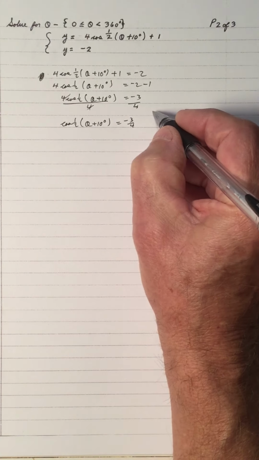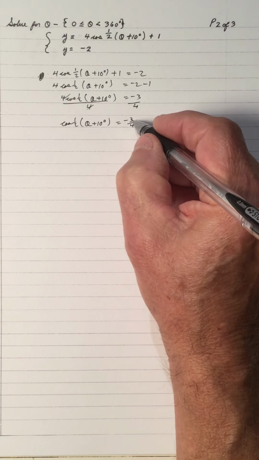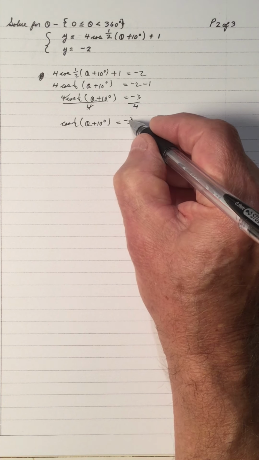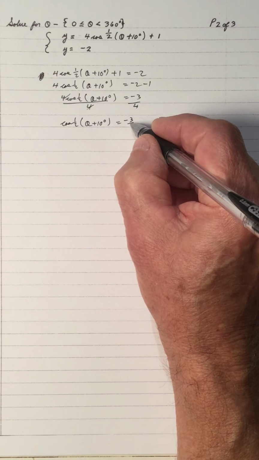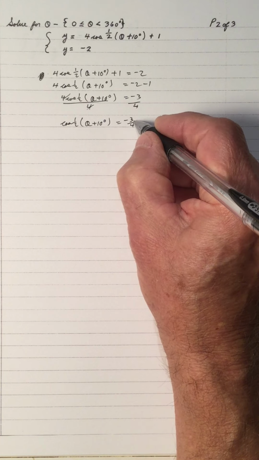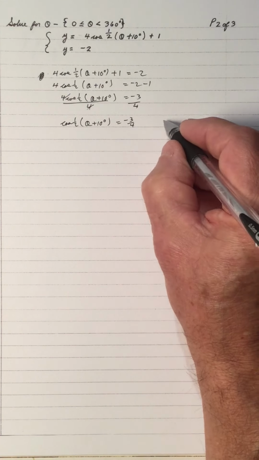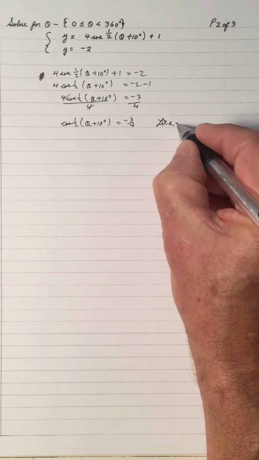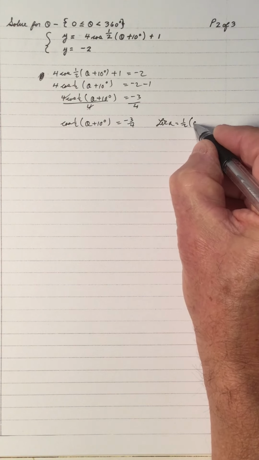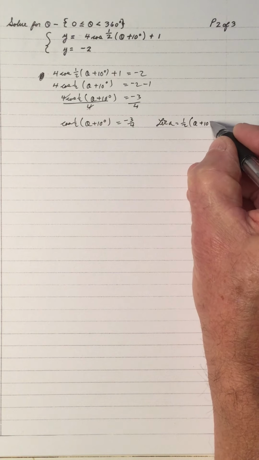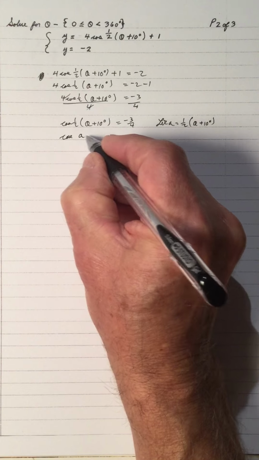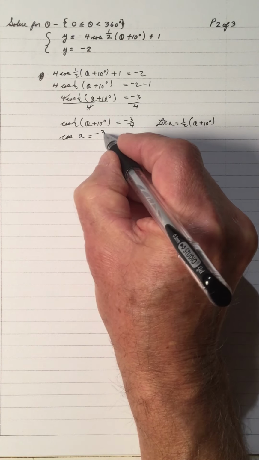Now the reason I made up this one is that most times we've had 0, 1, -1, a half, -1/2, √3/2, √2/2, etc. But this time I got -3/4. So let's continue and we'll see. We'll let A equal a half of theta plus 10 degrees. So that means we have cos A equals -3/4.